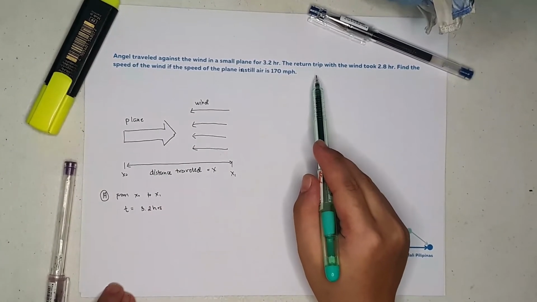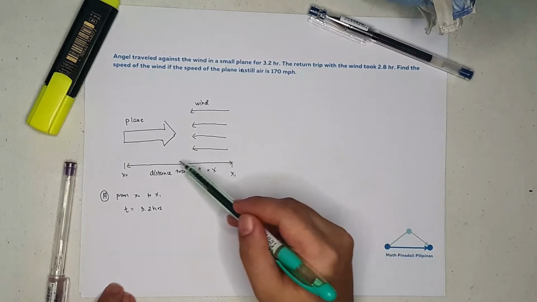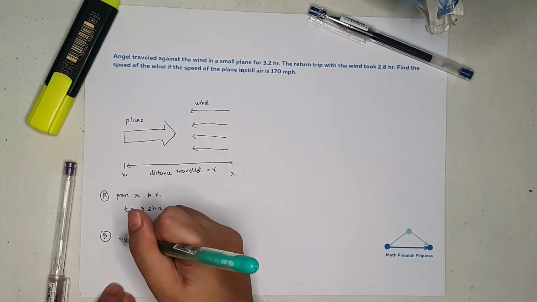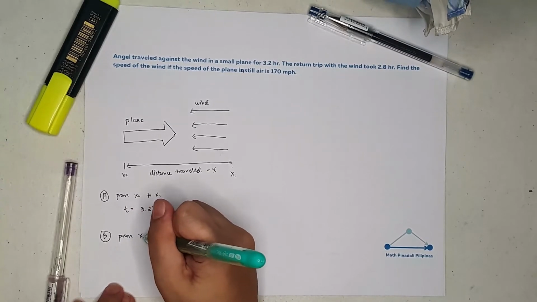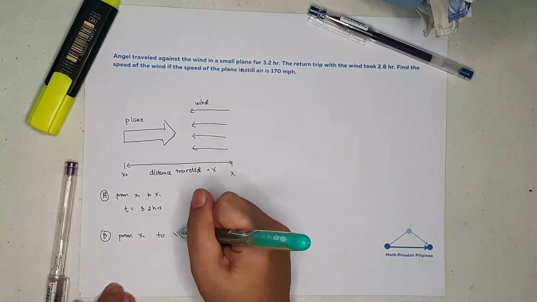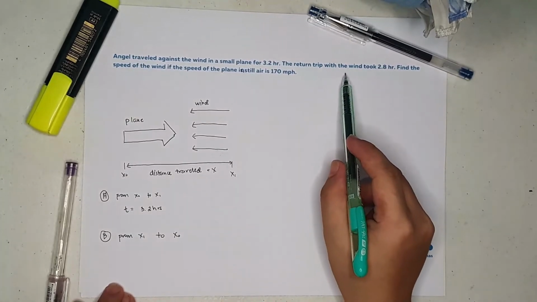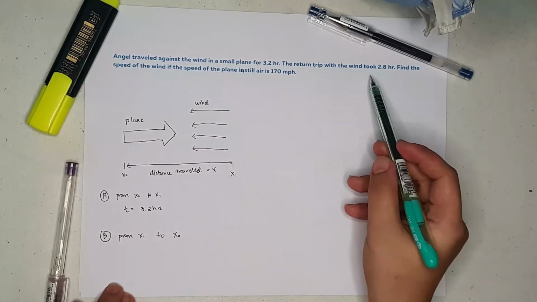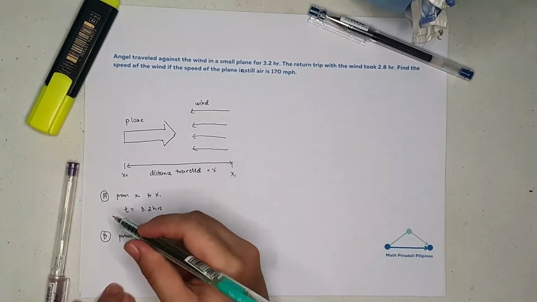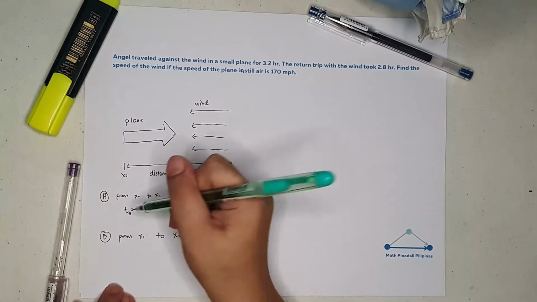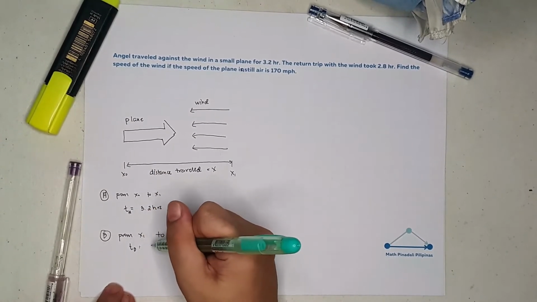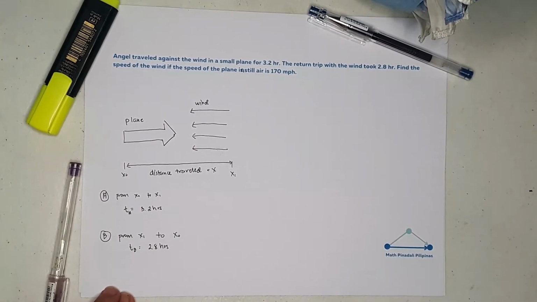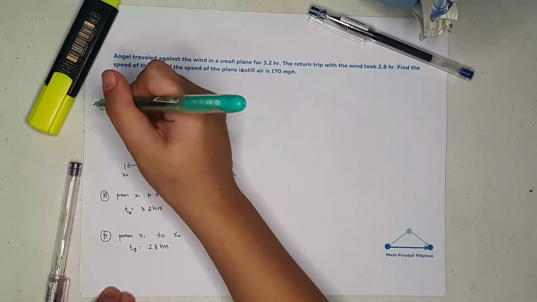Now, the return trip means he came from here and went back. So this is our scenario 2. Return trip from x sub 1 to x sub 0, with the wind. So if the wind goes this way and the plane also goes this way, his trip is faster. It took only 2.8 hours. So, T sub A, T sub B, 2.8 hours. So that's our given.